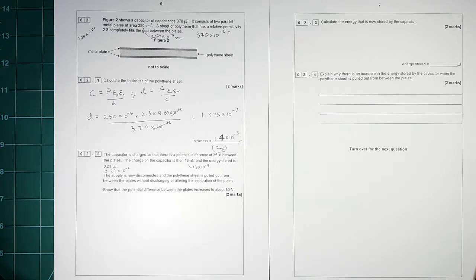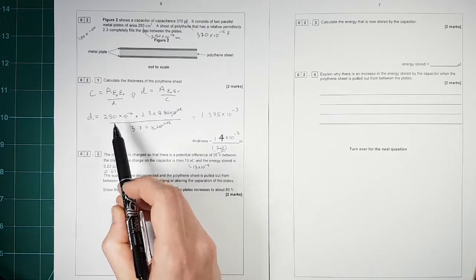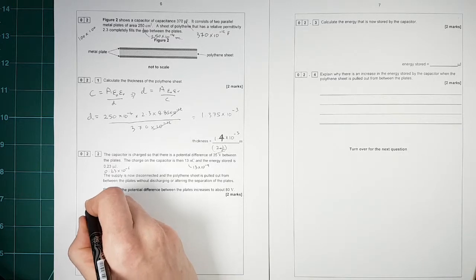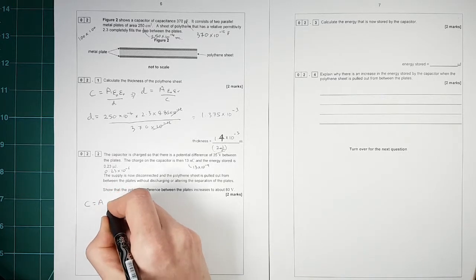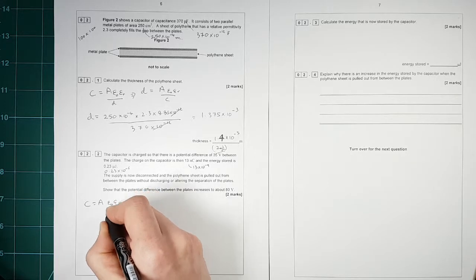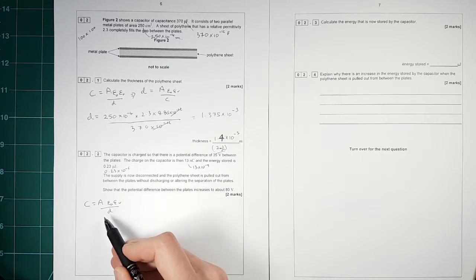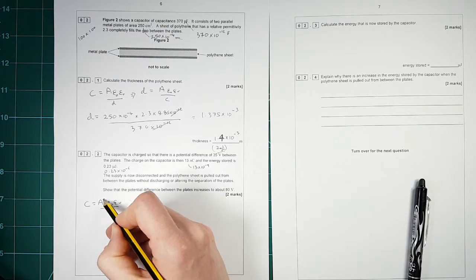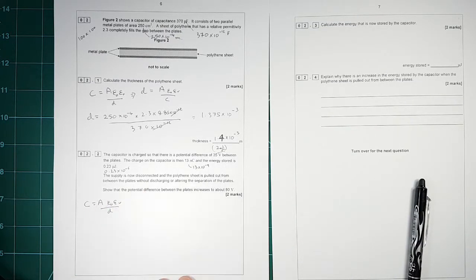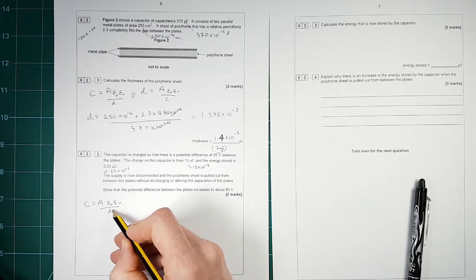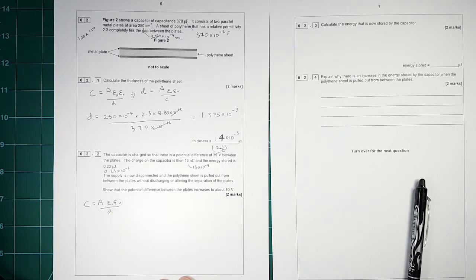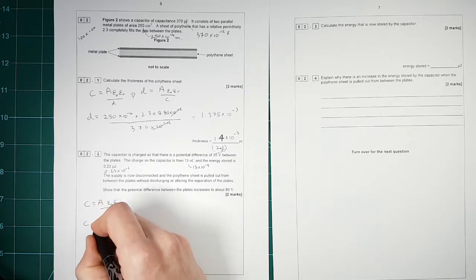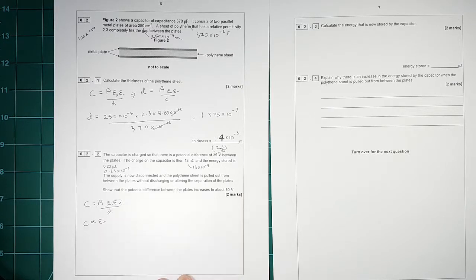Okay, so what we need to do here is look at what the capacitance is. Capacitance is equal to A epsilon naught epsilon R over D. So what's changing if we pull the sheet out? Well, the area isn't changing. Epsilon naught never changed, that's a universal constant. The separation isn't changing, we're not moving the plates apart. So the capacitance is proportional to the relative permittivity.